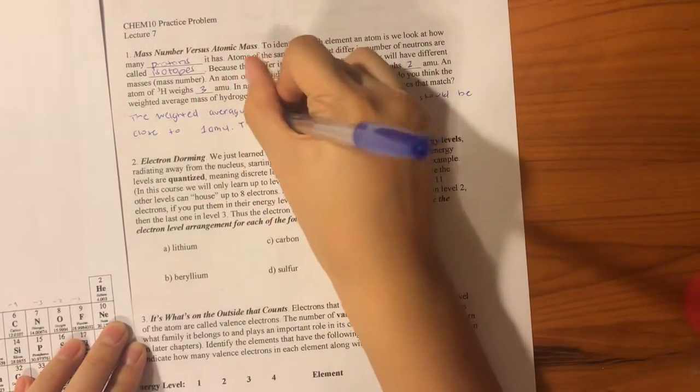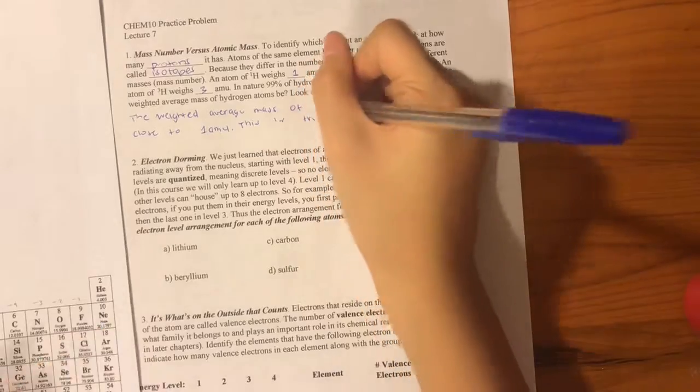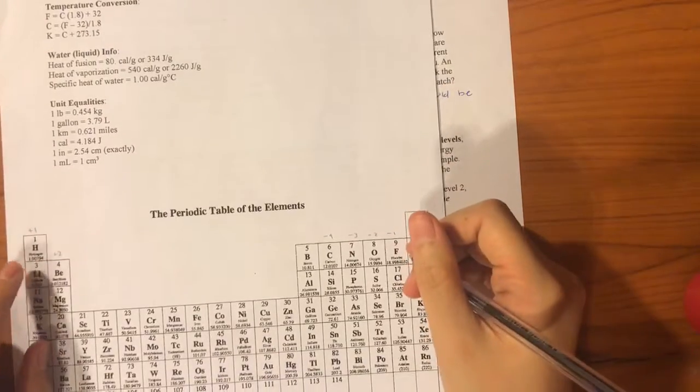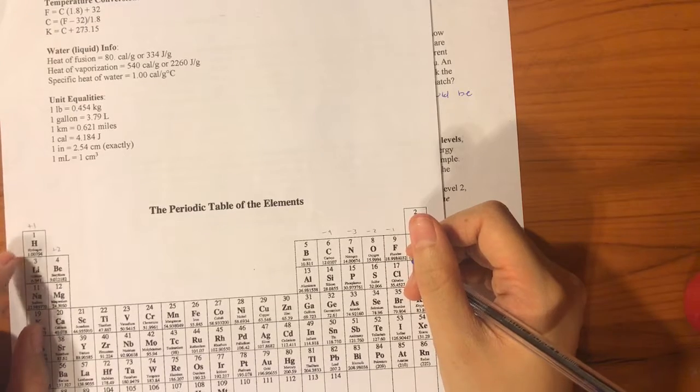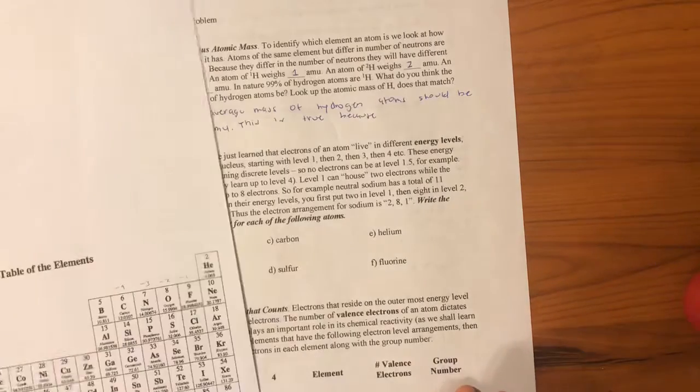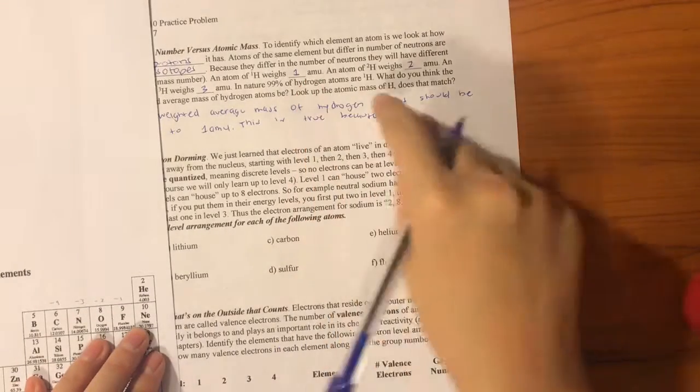And this is true because we can see on the periodic table that hydrogen is approximately 1.01, making it true that it could be 1 AMU.